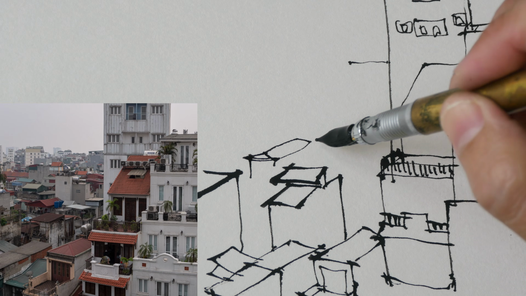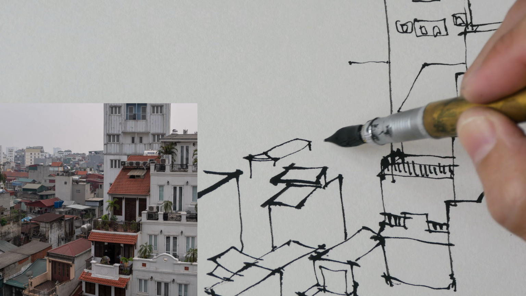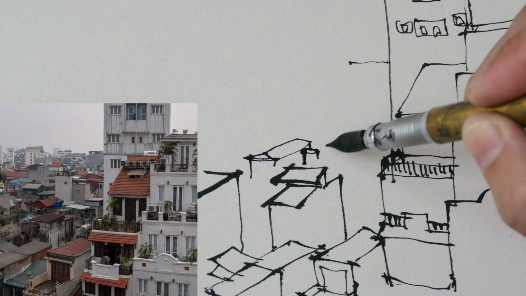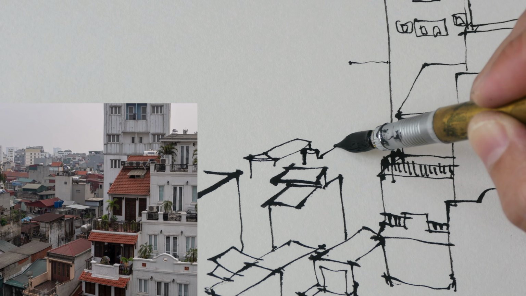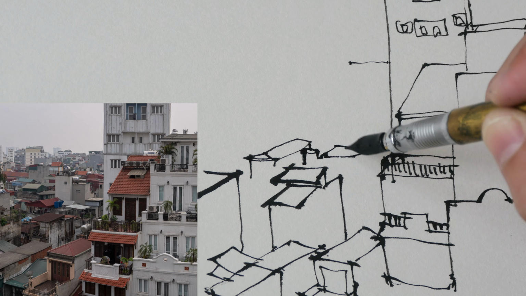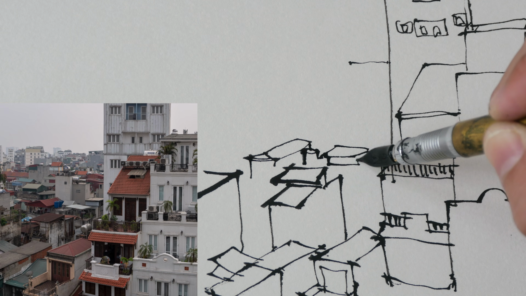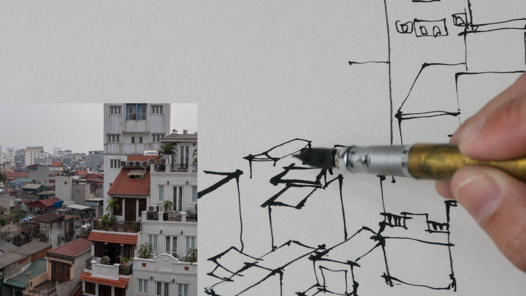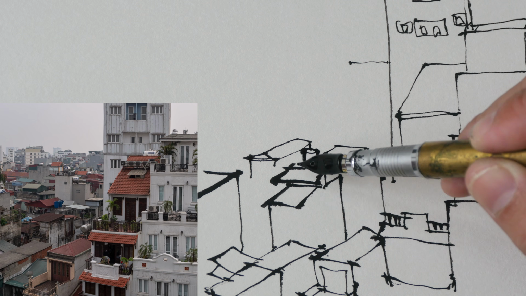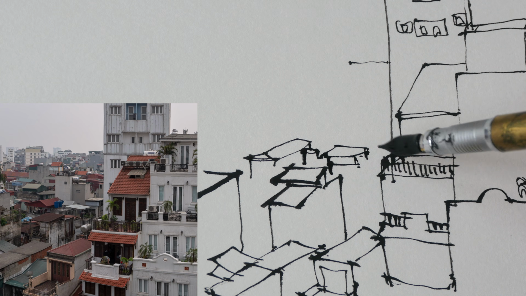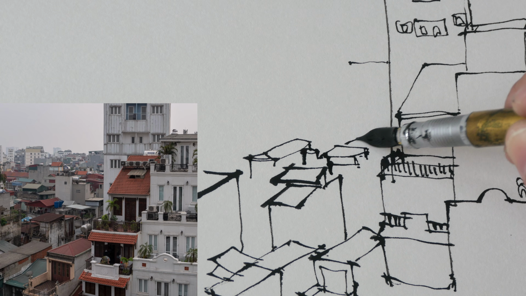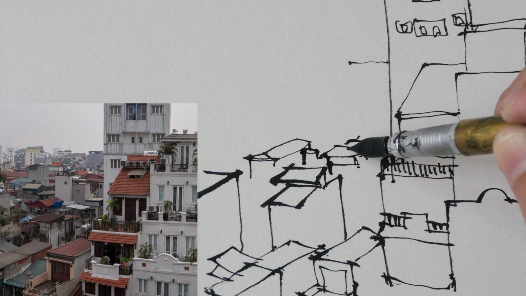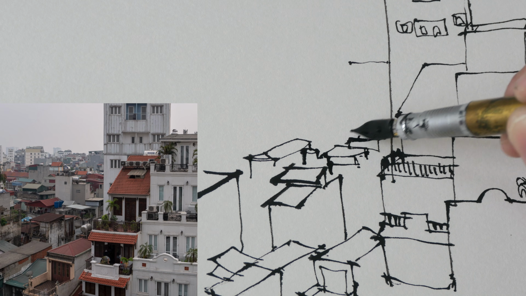If you make any mistakes, like if your positioning is off, don't go and correct that mistake, like erasing, things like that. In this case here, I made the mistake of positioning this roof a bit too low. To so-called correct that, I would just leave it alone. I would just continue drawing all the other buildings.